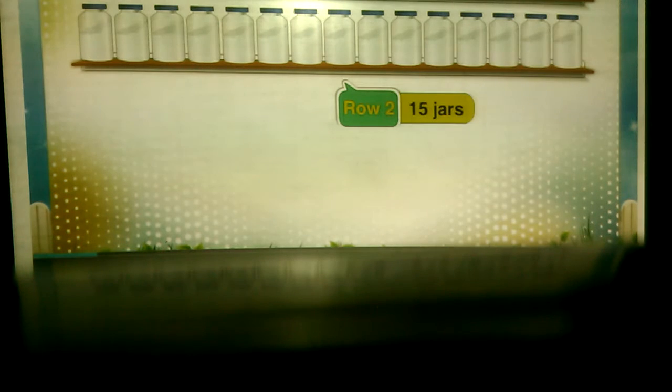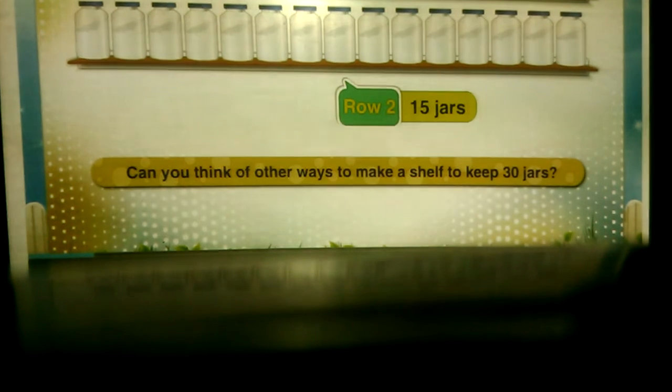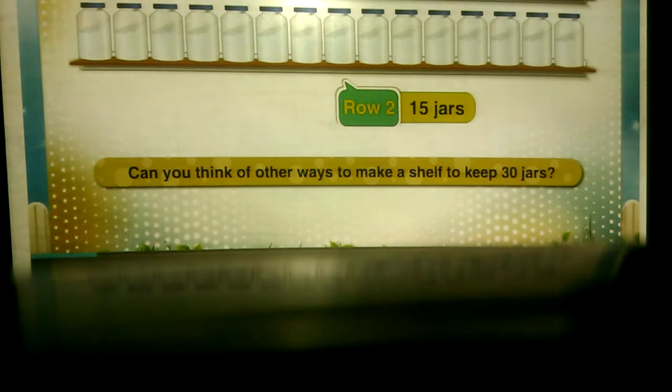Jars in the shelf. Bhima made a shelf for 30 jars. This is a long shelf with 2 rows. The number of jars in each row is the same. Can you think of other ways to make a shelf to keep 30 jars? Yes. Here, one such shelf is drawn.